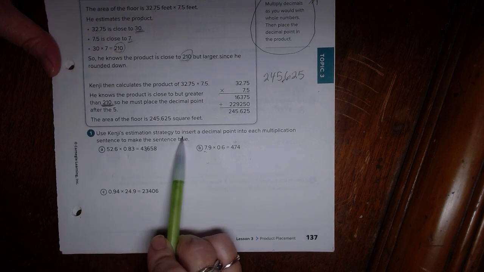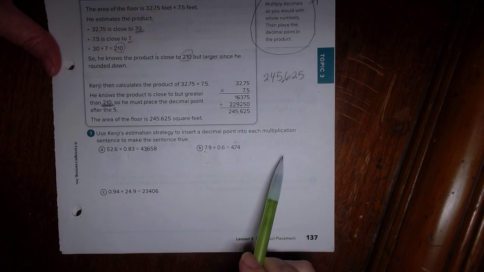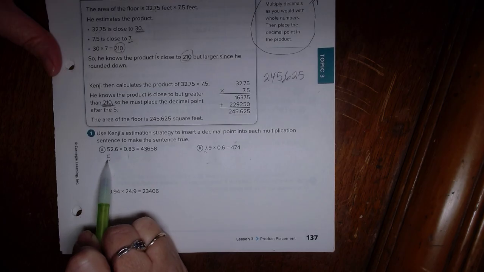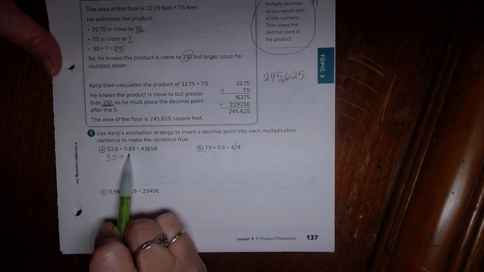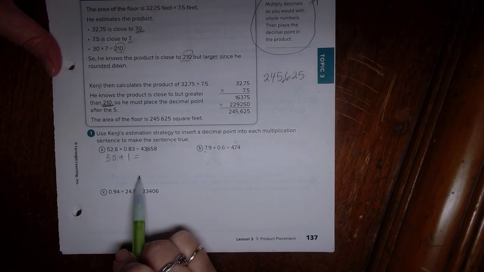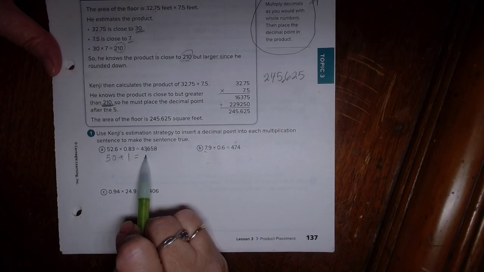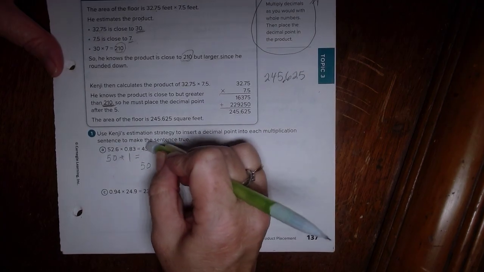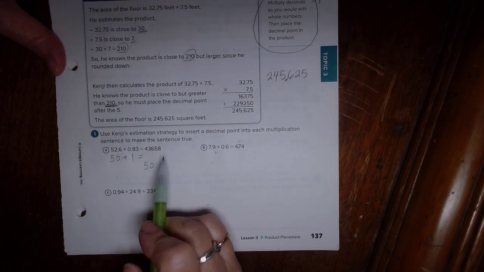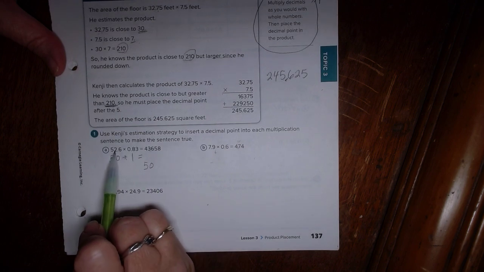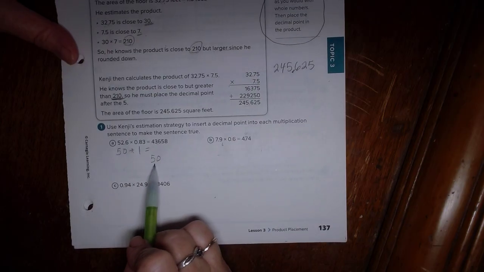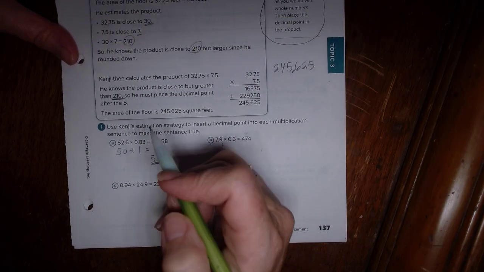Use Kenji's estimation strategy to insert a decimal point into each multiplication sentence to make the sentence true. 52 and 6 tenths times 83 hundredths. Well, 52.6 is close to 50, and 83 hundredths is close to the whole number 1. So that gets me 50. I'm going to write this down here a little bit because I need some room to write and draw. So if this is the answer to this worked out in this format, where would the decimal point go? Our answer needs to be around 50.